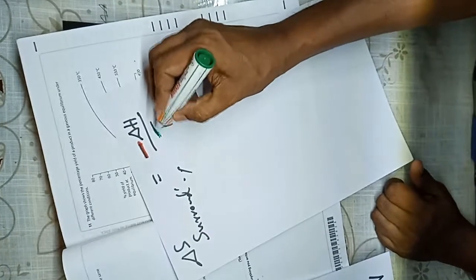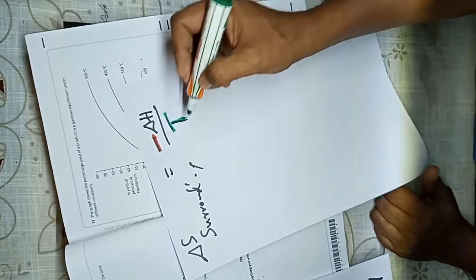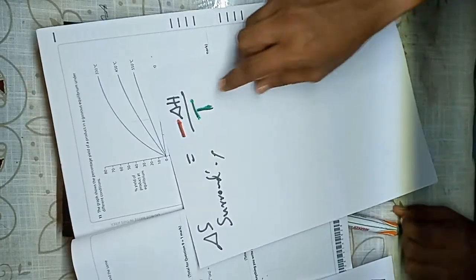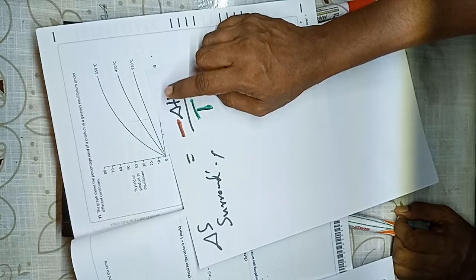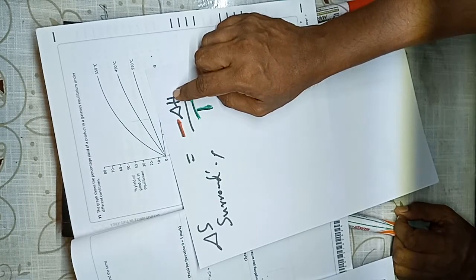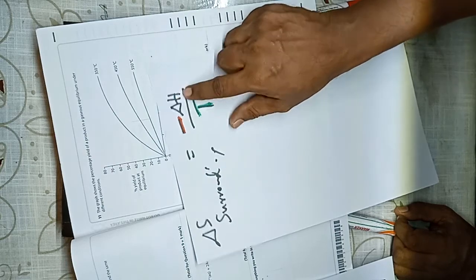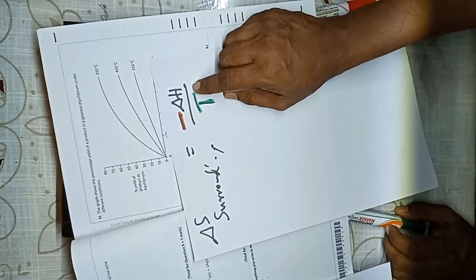Another thing is, when the absolute temperature is too high, the heat energy accompanied by either an exothermic or endothermic reaction makes a negligible change in the surrounding entropy. See whether you understand.